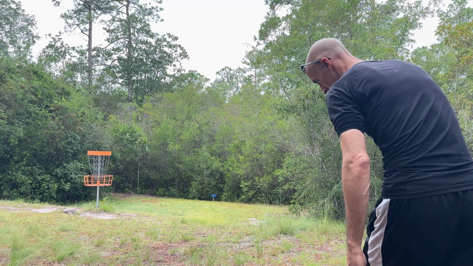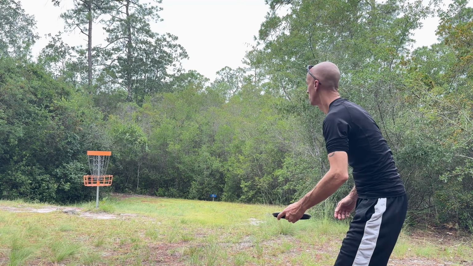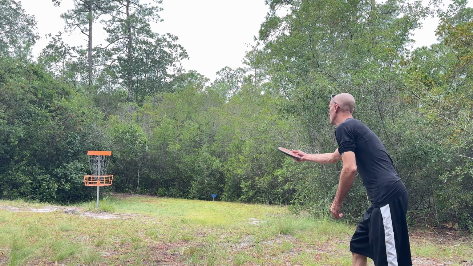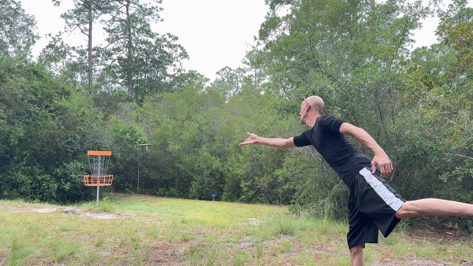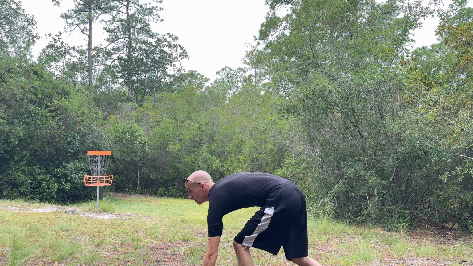Now here's a prime example of glide within putting range. I'm using a classic Warden, which has a 2 speed, 4 glide, 0 turn, and a 0.5 fade. And I'm also using the Saki Bomb Slammer, which has a 3 speed, 1 glide, 0.5 turn, and 4 fade. Now the Saki Bomb is not something I would normally putt with, especially in this range, because as you can see, it dropped too low and it hit the basket. The classic Warden stayed up just long enough for me to skim over the top and hit the chains.